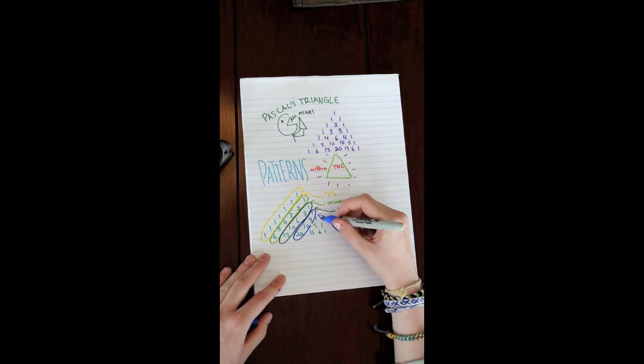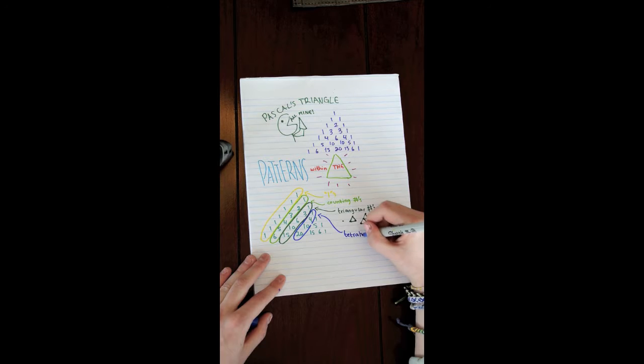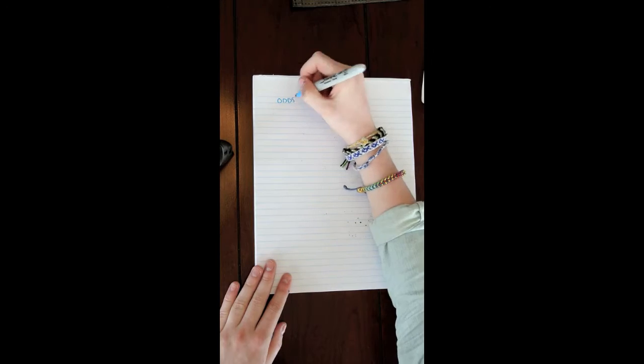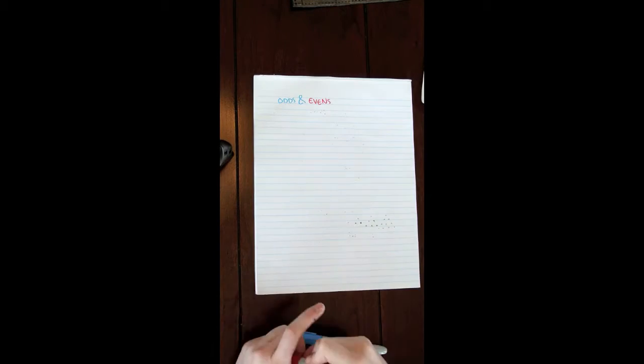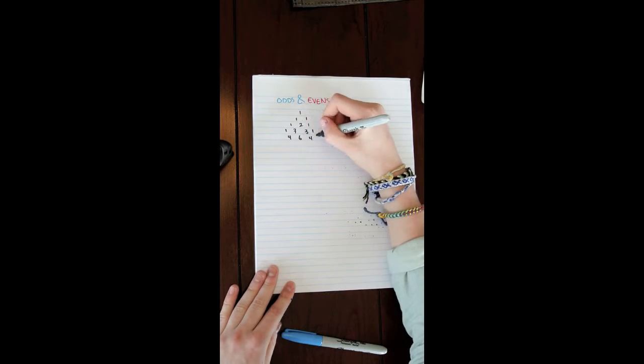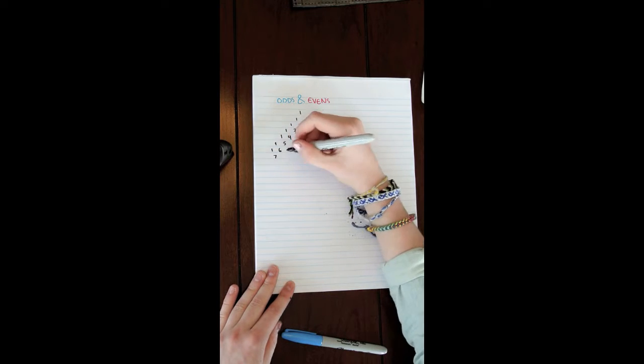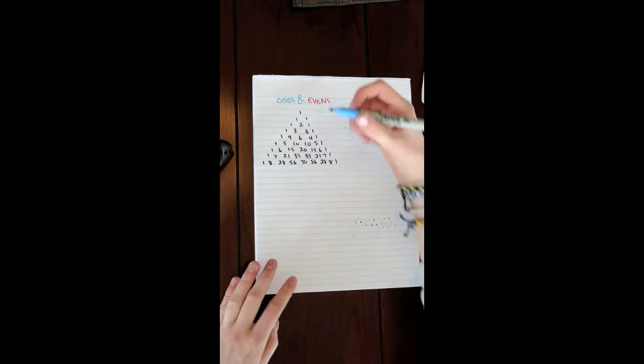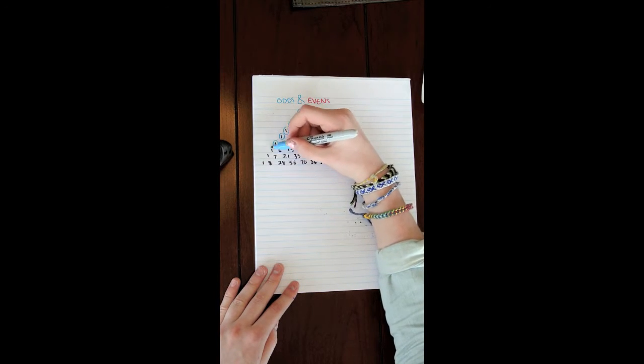So the next one is then tetrahedral numbers. And that's something completely different. We won't look at that today. Okay, next pattern we're going to look at is odds and evens. So basically what that means is when you write out Pascal's triangle and you highlight the odds and evens, you get this sort of pattern thing.